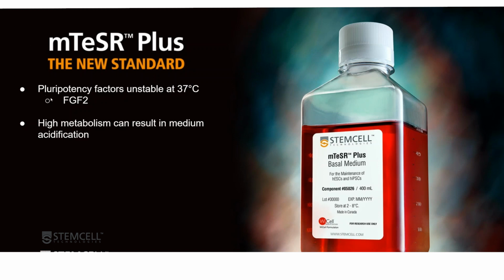One of the reasons why you need to feed pluripotent stem cells daily is because some of the key pluripotency factors are not very stable at 37 degrees, including FGF2. And so over time, at around 24 hours actually, there are usually very negligible levels of FGF2 left in the media. And so this is one of the reasons why you need to continually replenish the media.